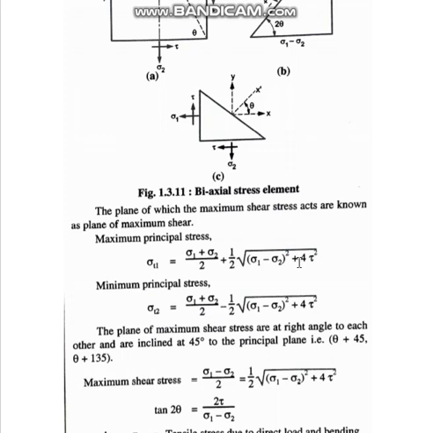You should have learnt it in strength of materials or applied mechanics. The minimum principal stress, sigma T2, is again sigma 1 plus sigma 2 by 2. The terms are the same, only that up there it is plus and down there it is minus.